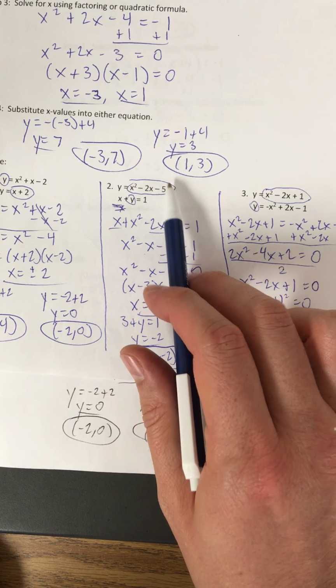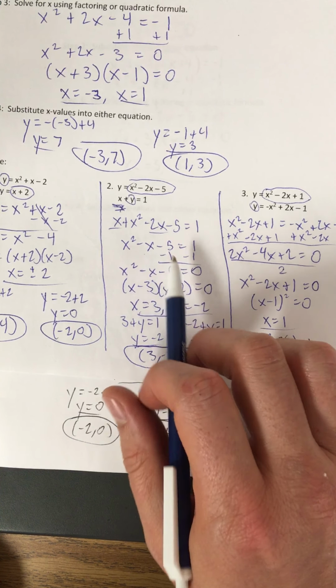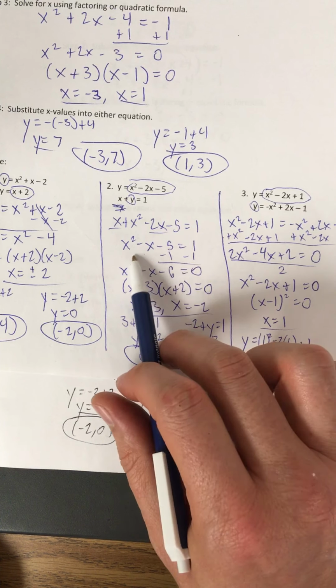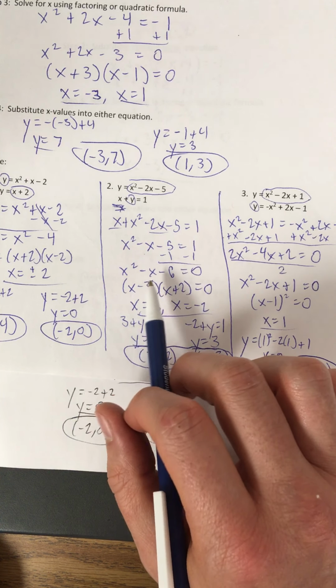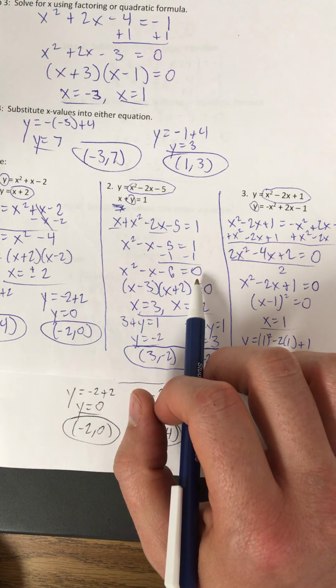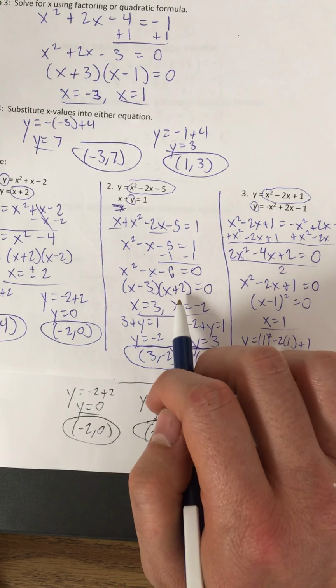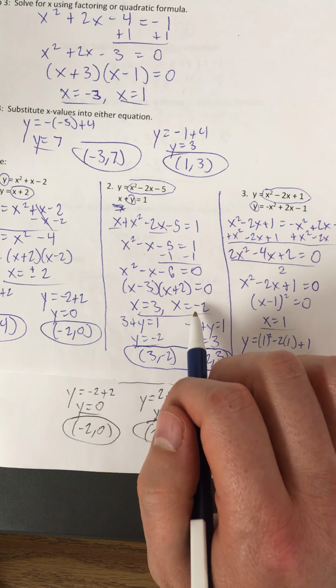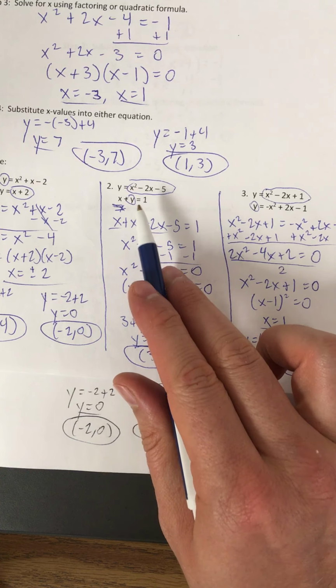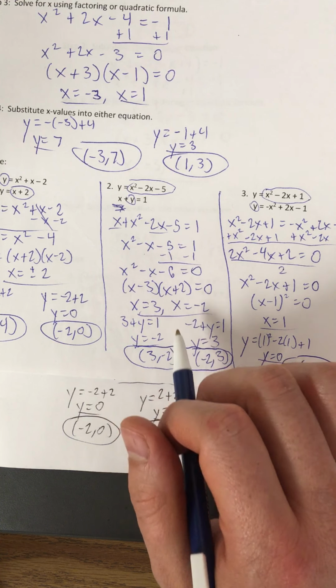You can take this whole x squared minus 2x minus 5, put it in place of this y. All right, and then combine like terms and get it equal to 0. You get x squared minus x minus 6 equals 0. That factors into x minus 3, x plus 2. So the answer is a positive 3, negative 2. Plug them back in to find the y numbers.